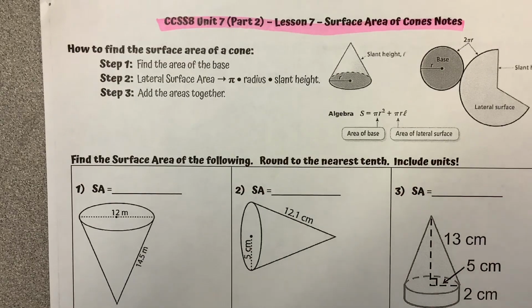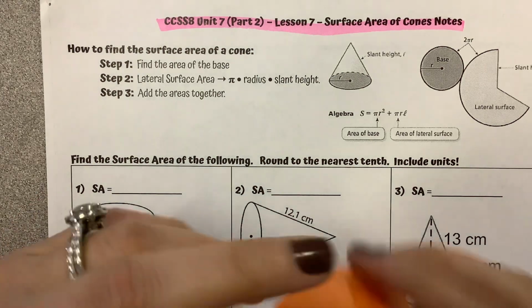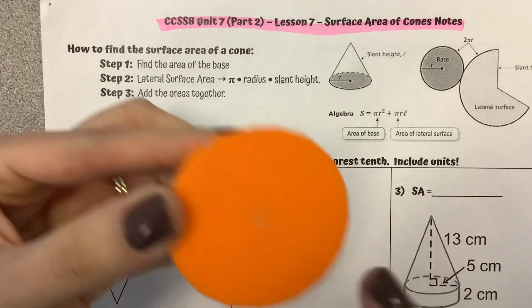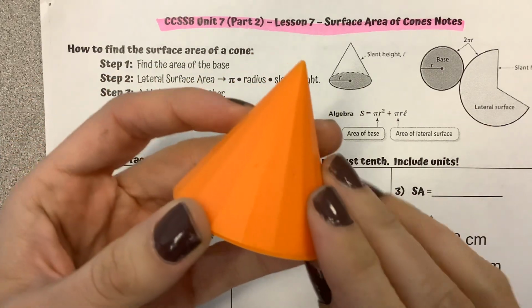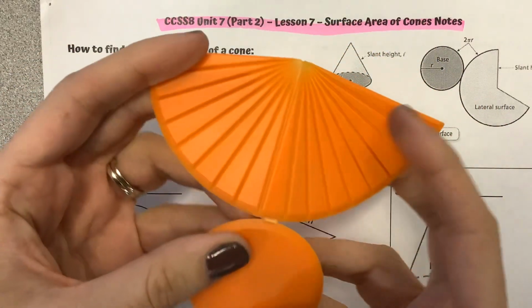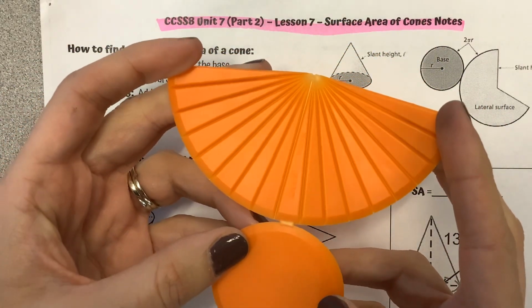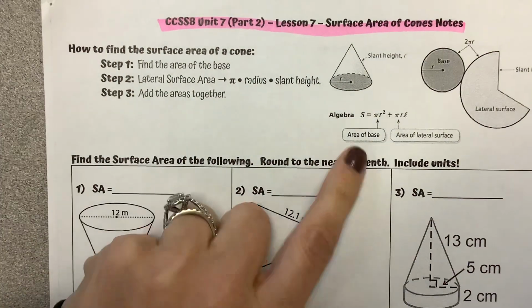For this lesson, we're gonna look at finding the surface area of cones. So when we are finding the surface area of cones, it's kind of like a pyramid. We have a base, it's a circular base, and then we have the sides. It's not triangular sides. It kind of flattens out to part of a circle. So you're gonna want to know this formula.